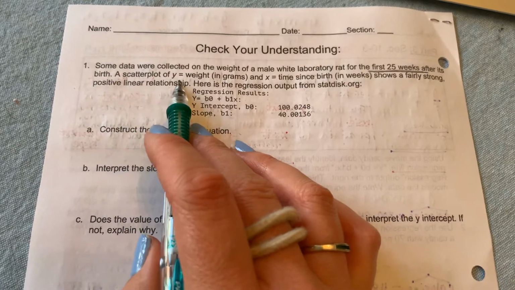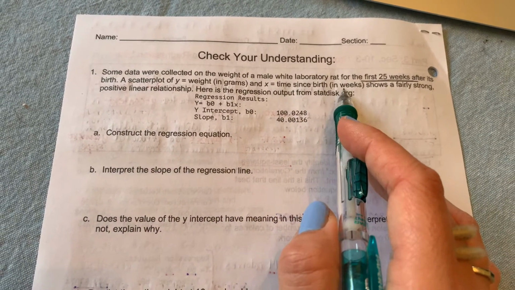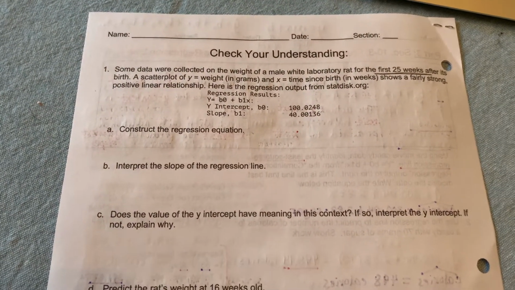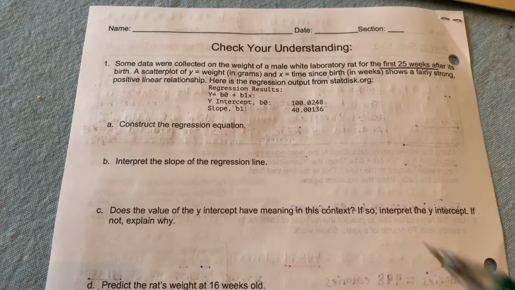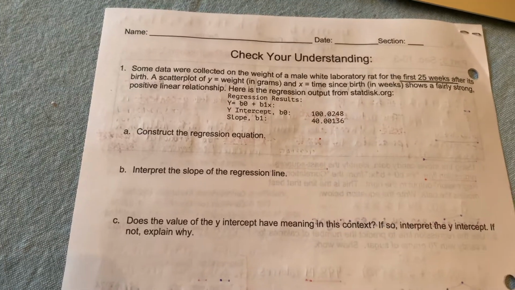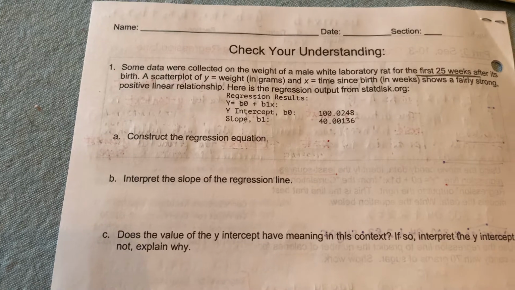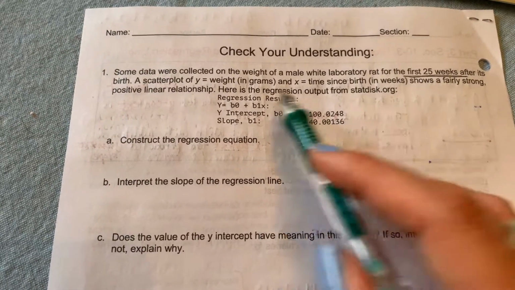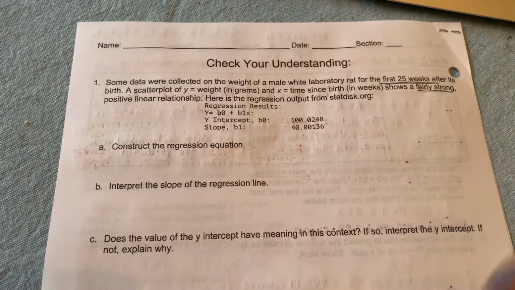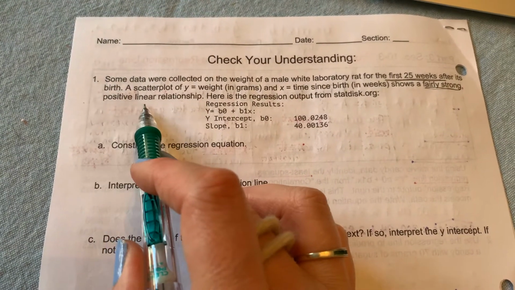It says a scatter plot of y equal to weight in grams and x equal to time since birth in weeks. So if x is 0, that would mean it was just born. If x is 25, that means it's 25 weeks since it's born. Makes sense. And then its weight is given in grams. So I'm already kind of thinking this is probably a positive relationship. As the rat gets older, it gets heavier. So it's growing. So it says that scatter plot showed a fairly strong, so if I'm thinking about the correlation value, R is probably pretty close to 1, positive linear relationship.